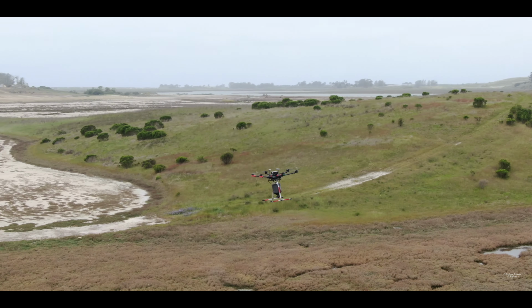Alright, so as you just saw, the drone did what it was supposed to do. It went through each waypoint. It stopped spraying as it transitioned from one waypoint to the next, and then the sprayer kicked back on and kept going.